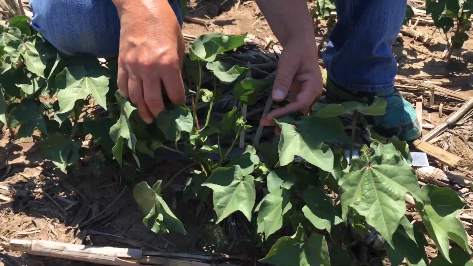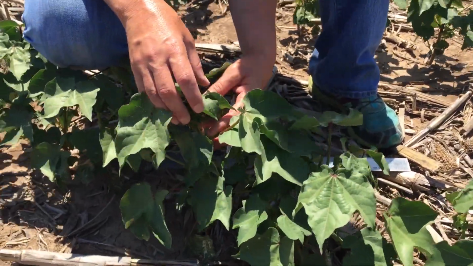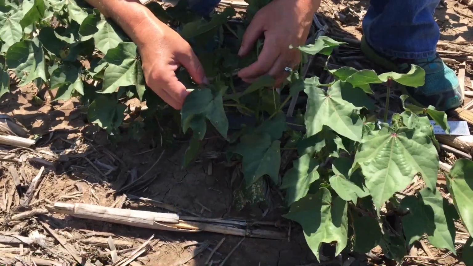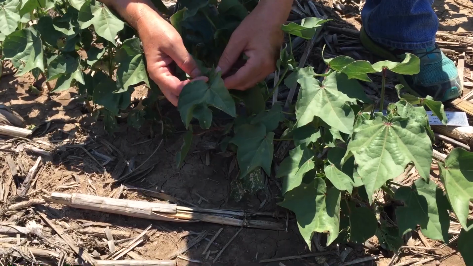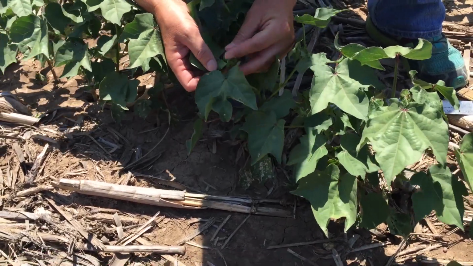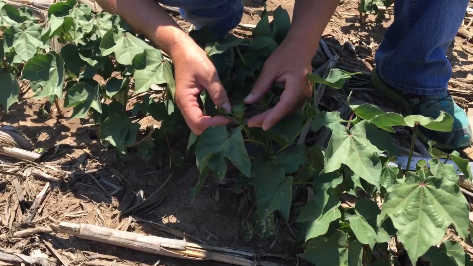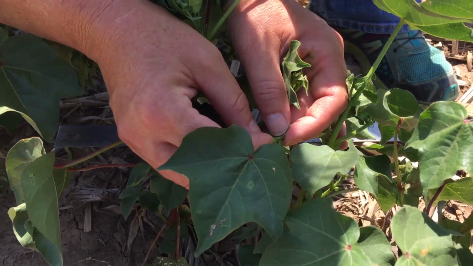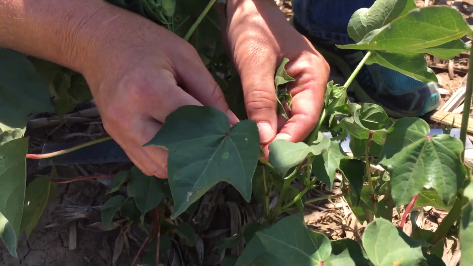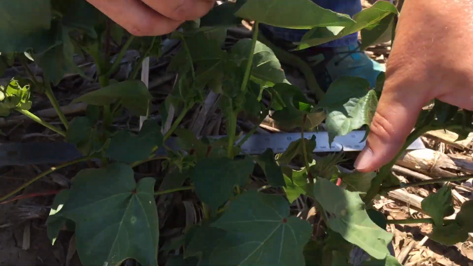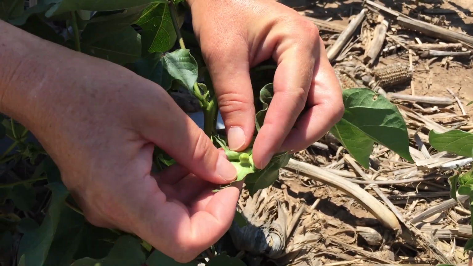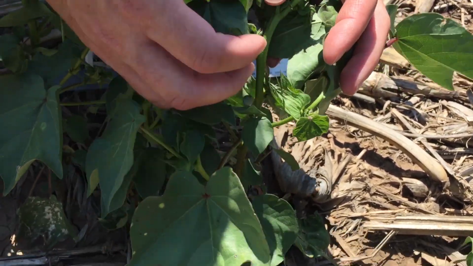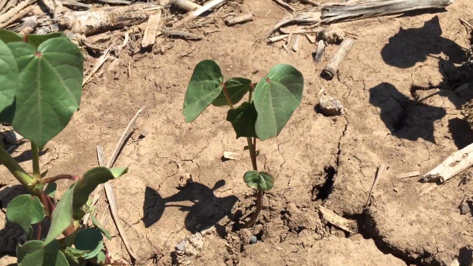On average, we're seeing about 10 nodes where we have just the strip-till corn. While we are starting to put on some second position squares, our first position is not as far along on most of our plants as in the plots where we have our wheat cover crop. The first position is closer to matchhead and not reaching that midpoint stage that we have in the other. And then our second position is either pinhead or just a little farther.